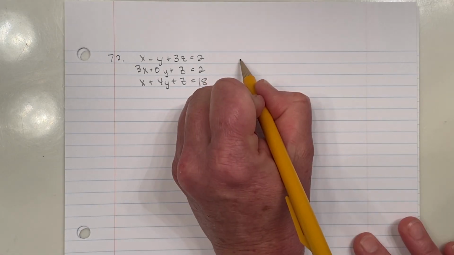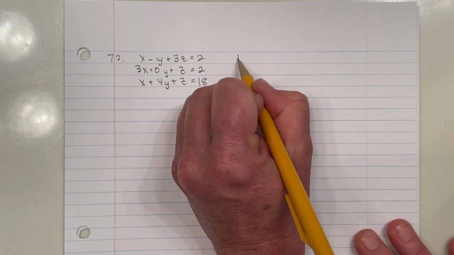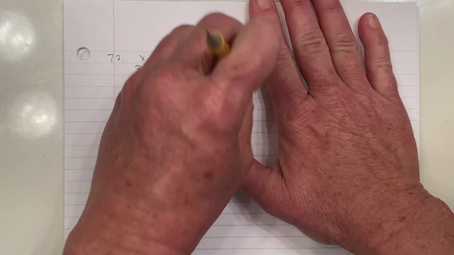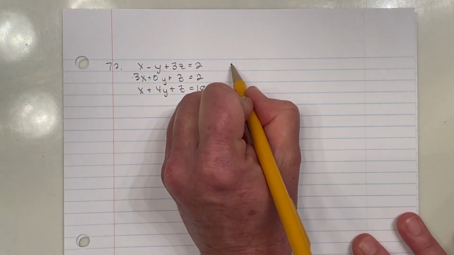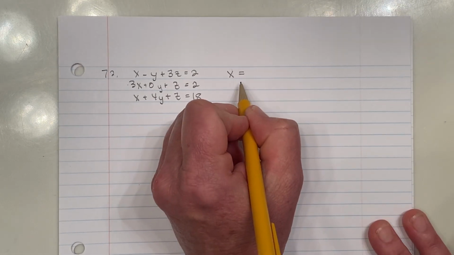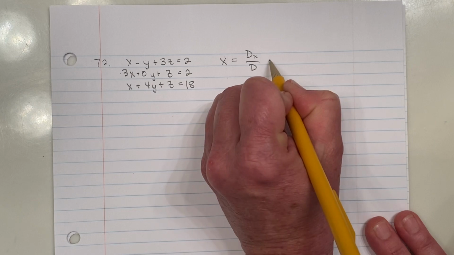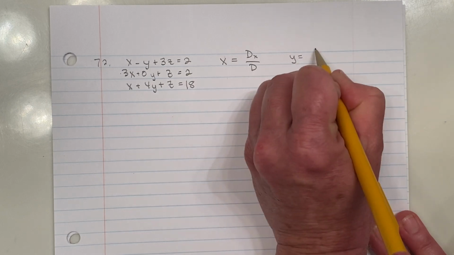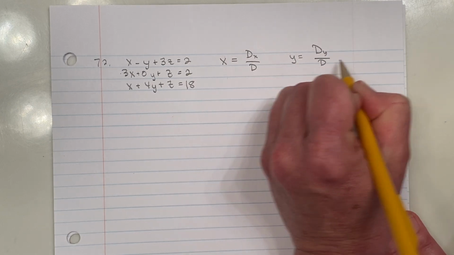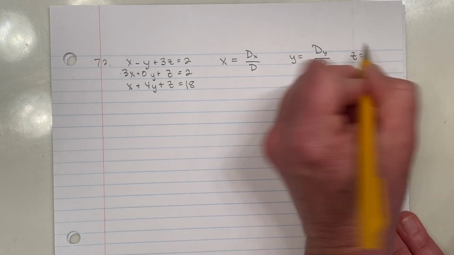We need 4 determinants. Remind ourselves about that method. To get the x coordinate of that triple, it's the determinant dx over d. And then we've got y equals dy over d. And then likewise z.